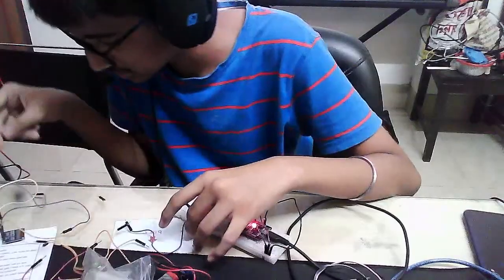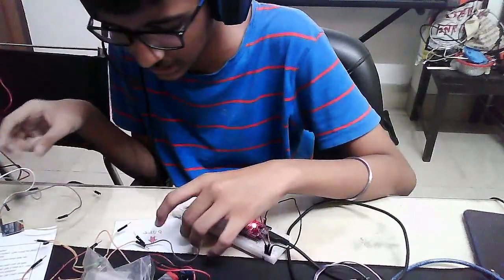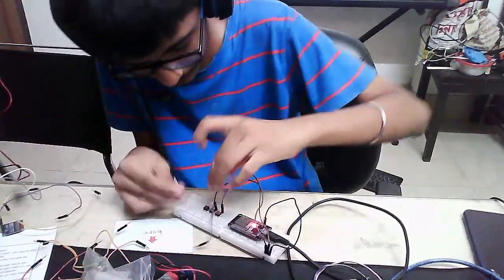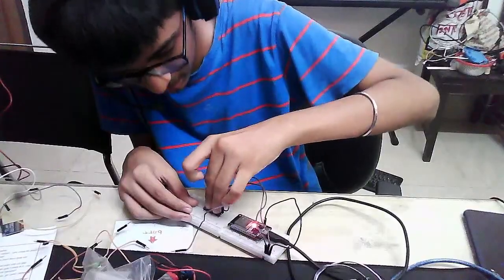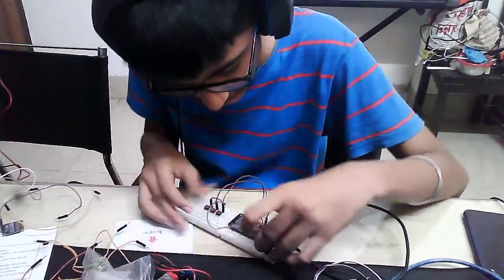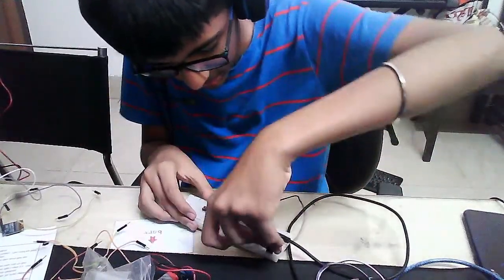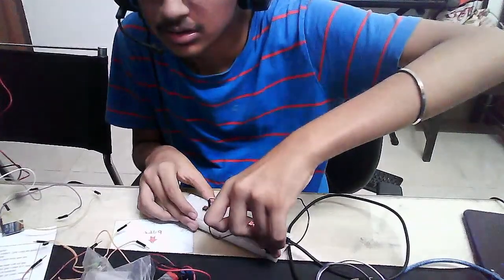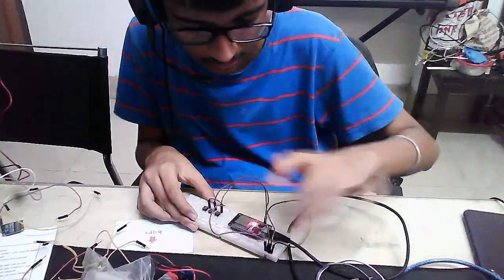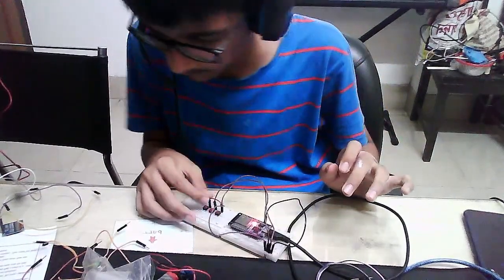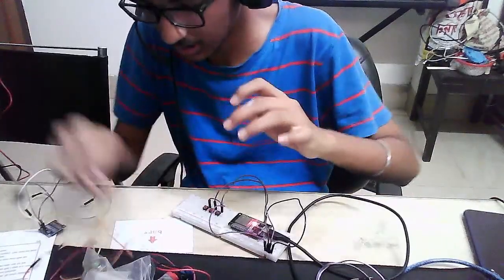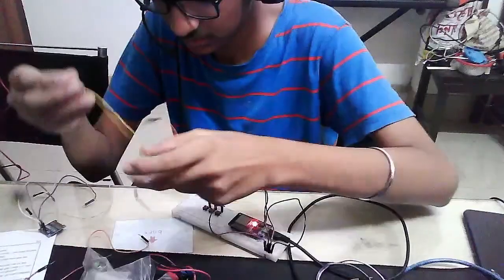Okay, there isn't a brown wire. I will use a purple one then. This goes here. So all the grounds of the buttons are connected now. So that's really good for us.